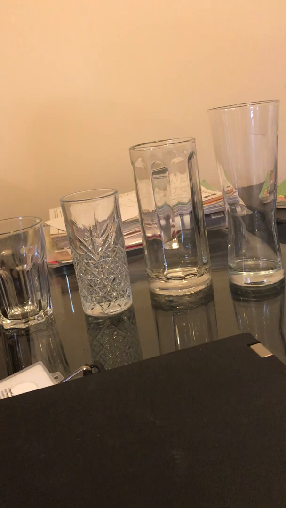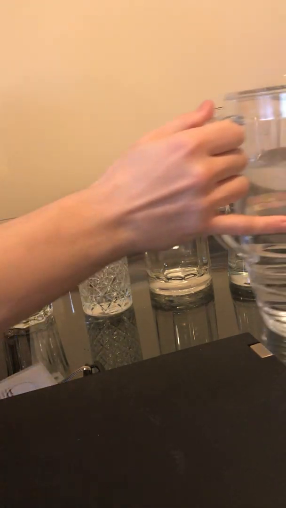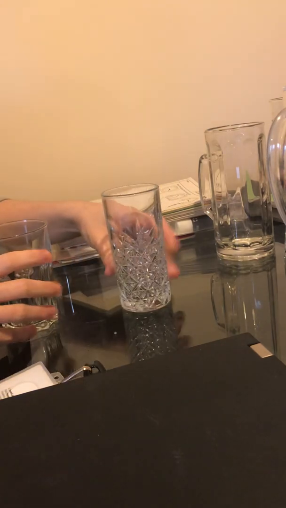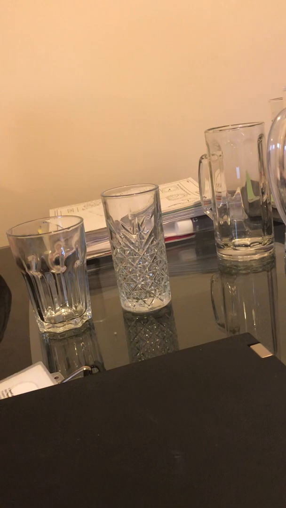So I have here, move this over, I have some different glasses here from my home. And what we're going to look at is, I'll just double check we've got the camera on the right bit. Looks good. We're going to look at how much water these things can hold. So I have my water here to pour. We're going to start with the smaller ones here. These two glasses here.